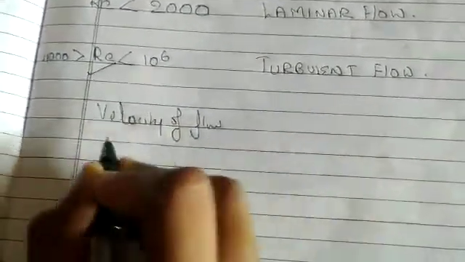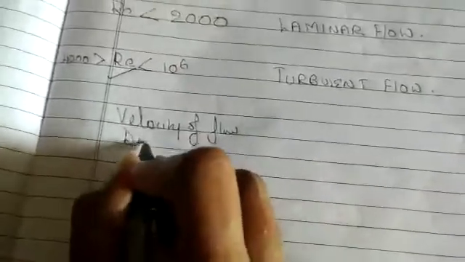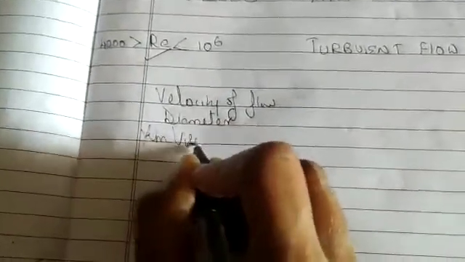Reynolds number is mainly dependent upon what? Velocity of the flow, diameter, and kinematic viscosity. Clear? Now let us solve this problem.